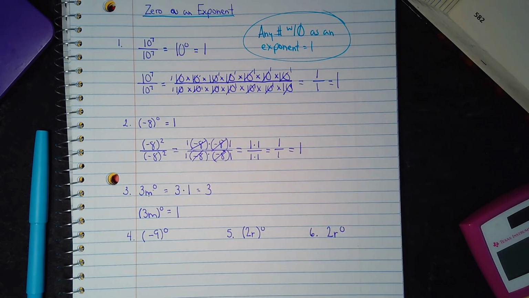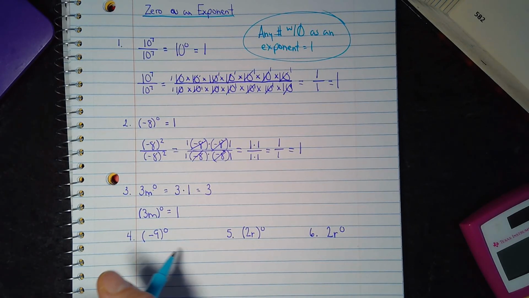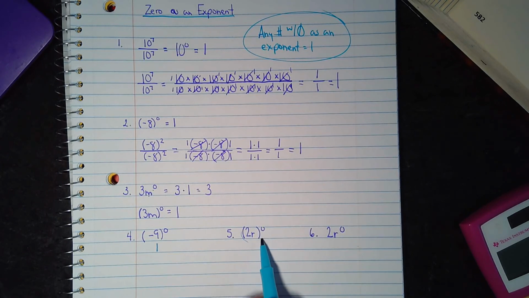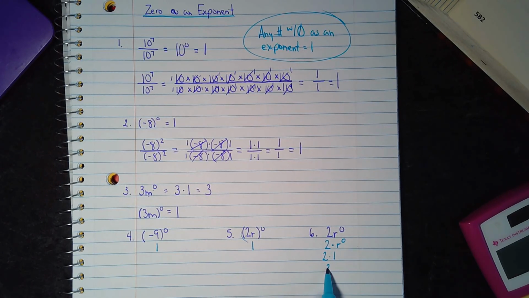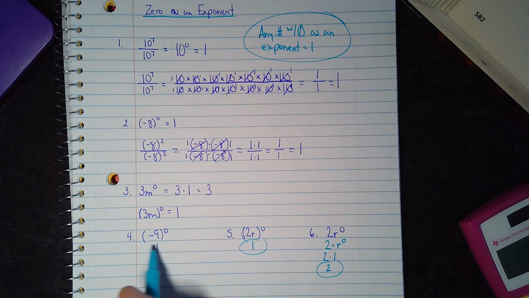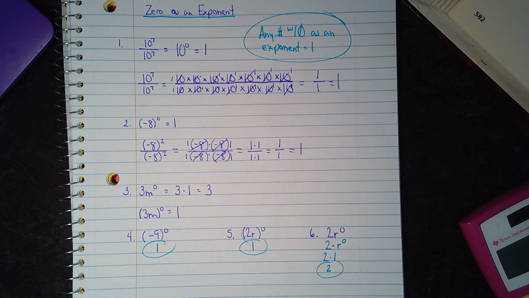Okay. So negative 9 to the 0 power. It's in parentheses, so it's this entire number to the 0 power. So my answer is 1. This one, the entire number is to the 0 power, so that's also going to equal 1. These two are not the same. Remember, what this means is 2 times r to the 0 power. So that would be 2 times 1, which is going to be an answer of 2. So you should have had 1, 1, and 2 for your answers.